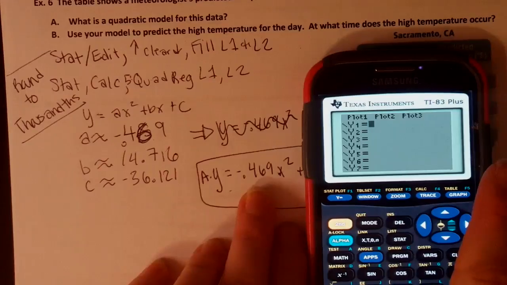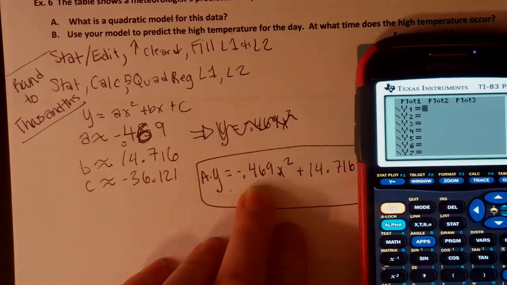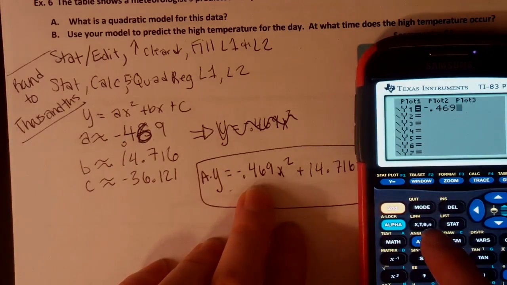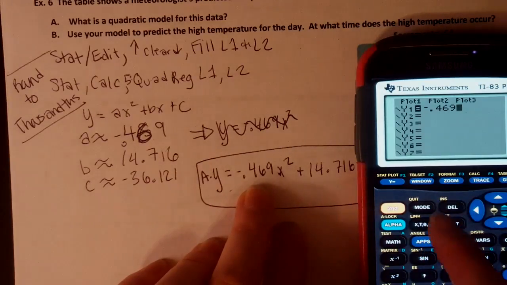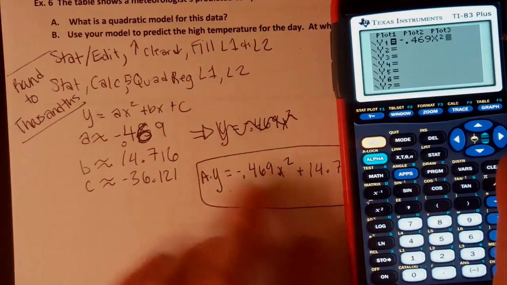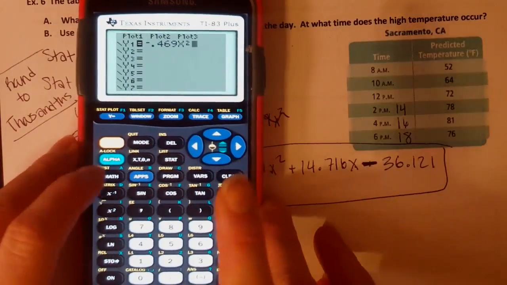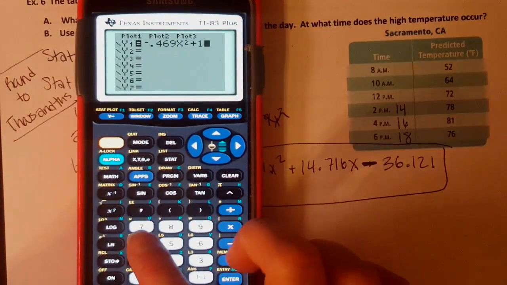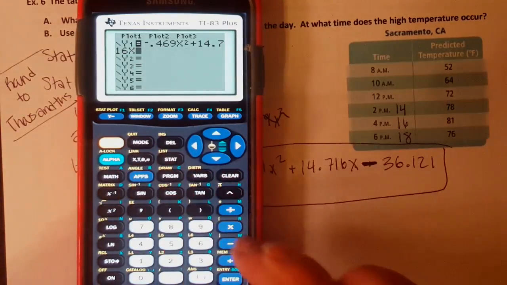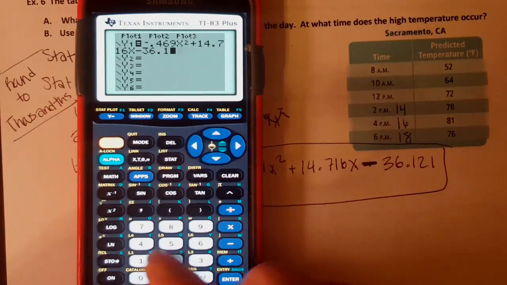I'm going to type in that equation. It already has y equals, so I'm going to start with the negative 0.469 x. X is right next to the alpha. See this button that says xt? There's kind of an oval with a line through it. And n, that's your x. Make sure you square it. Squaring is diagonally up from the 7. Okay, then what do we need? Plus 14.716 x minus 36.121.